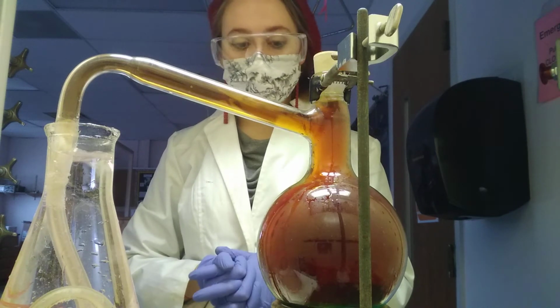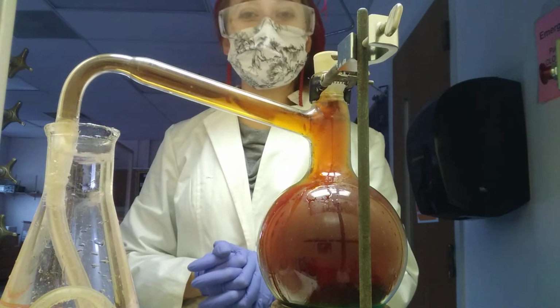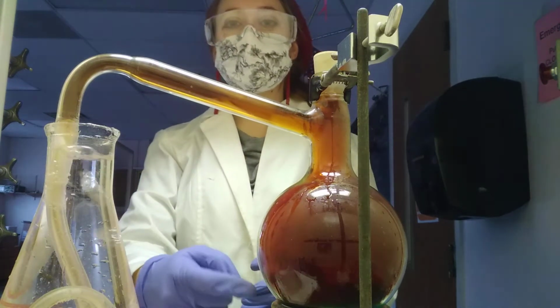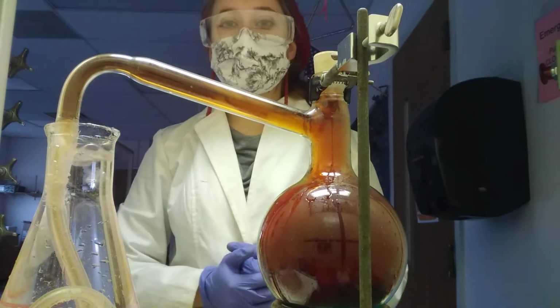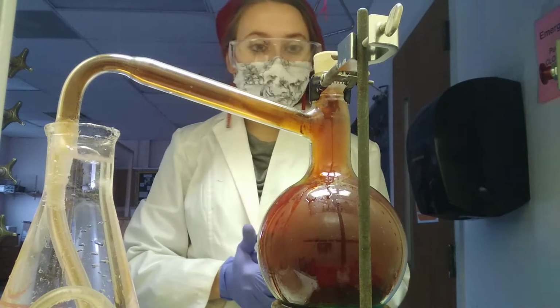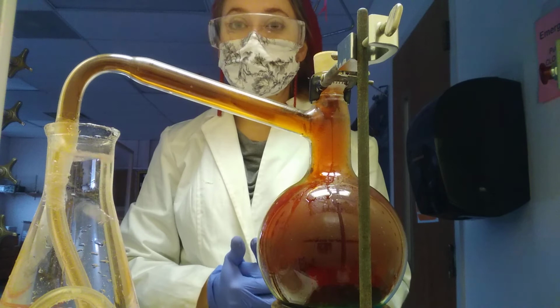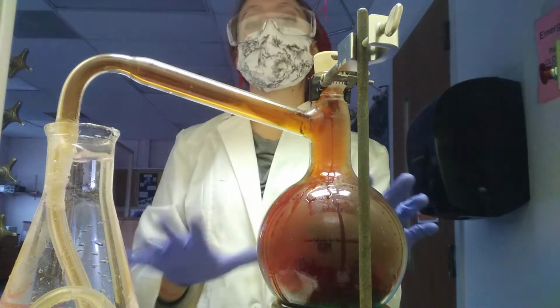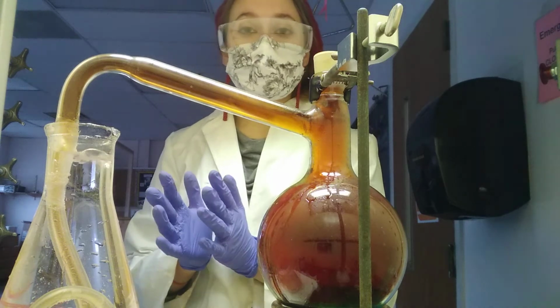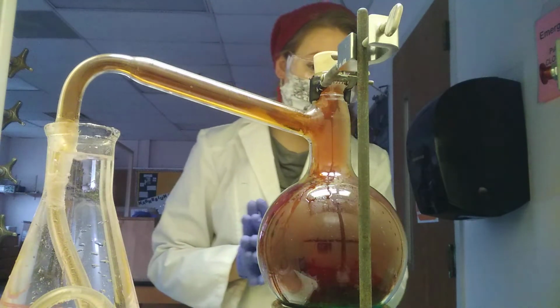going through the hose. It's almost out of your camera view, but you might notice at the very bottom of the flask right here, it's a little bit greenish. So that is the copper nitrate that's forming. Nitric acid is reacting with the copper and it forms copper nitrate. So that is one of the types of reactions we're going to look at today.